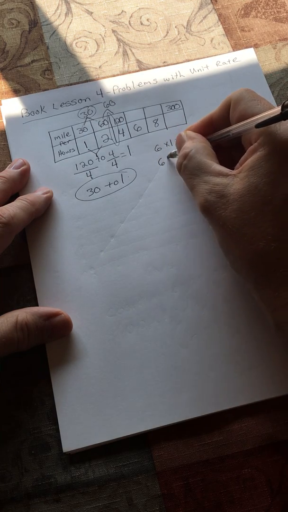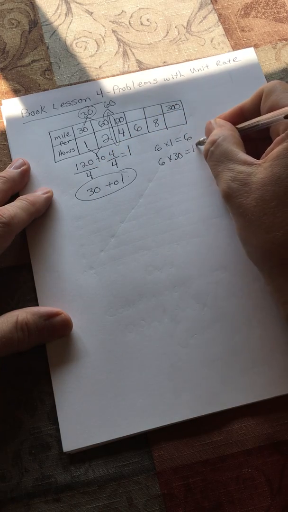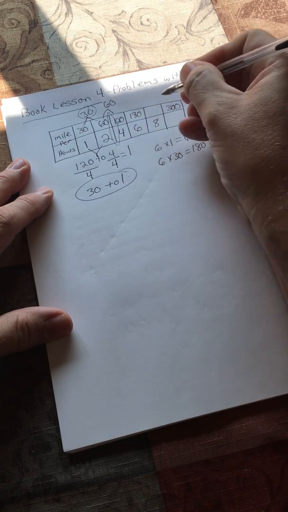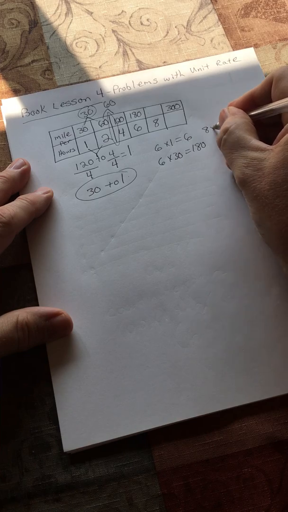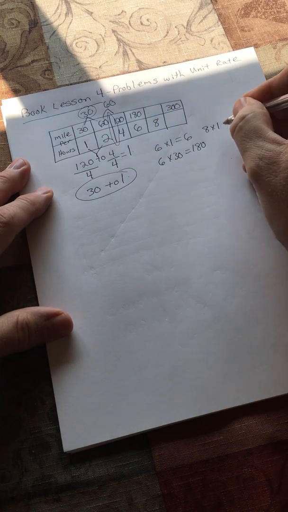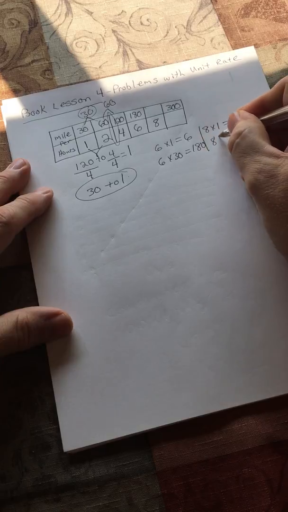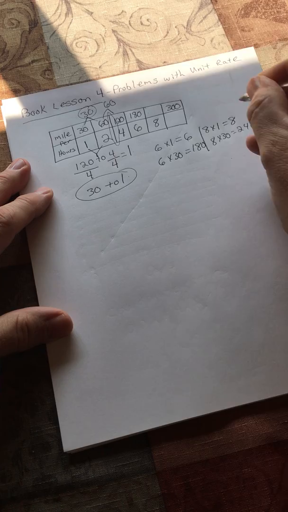If we take 6 times 30, that's going to give me 180. And that's how much would go up here. How about for 8? Well, if I have 8 times 1, that's the bottom part here, that's going to give me 8. And if I do 8 times 30, well, that gives me 240.